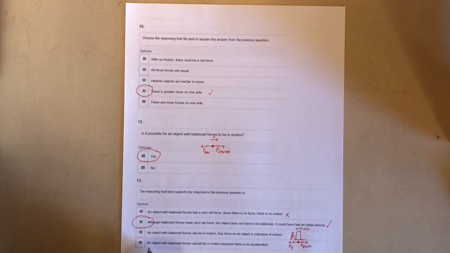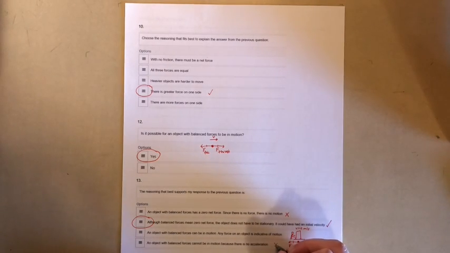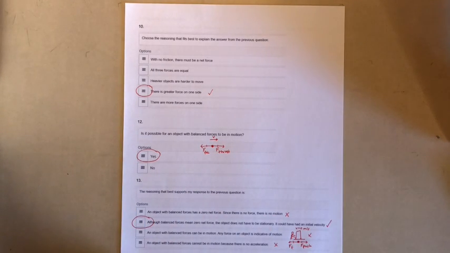So forces are not necessarily indicative of motion. All right, option D: "An object with balanced forces cannot be in motion because there is no acceleration." This is where if it was already moving, then it could be in motion. It's true that it has no acceleration because it's not changing its speed, but it could already have been in motion. So that one is not true. So B is our best answer there.